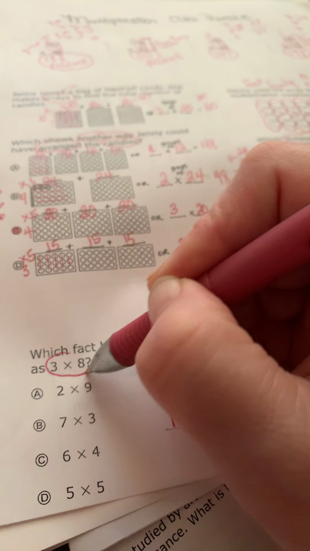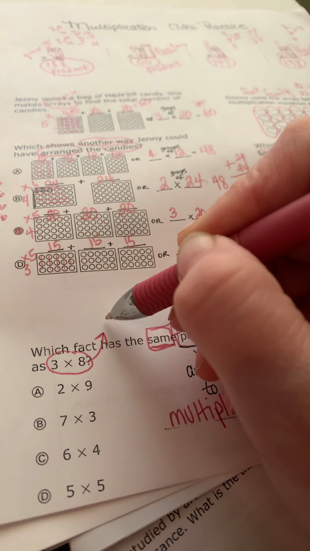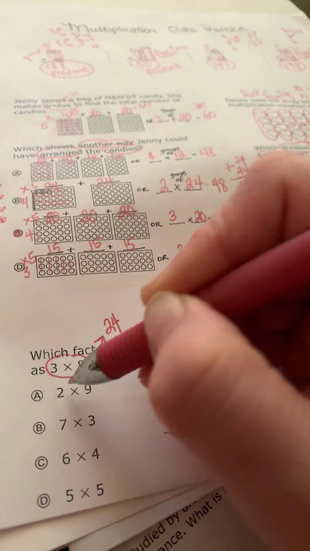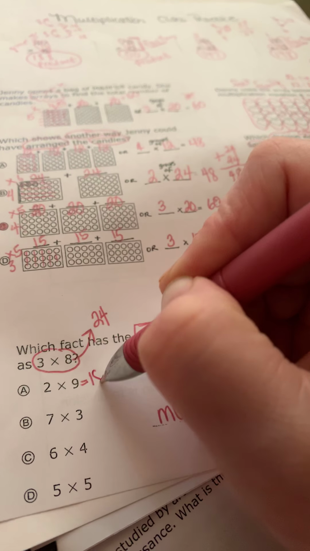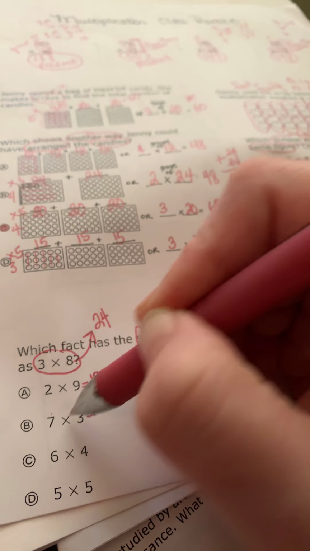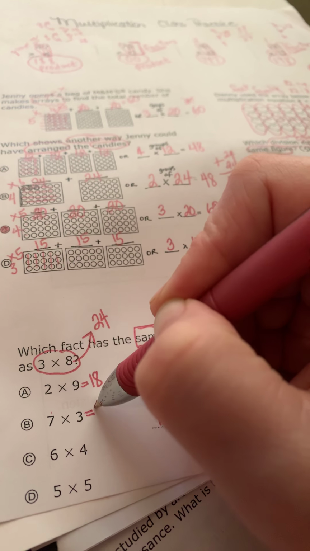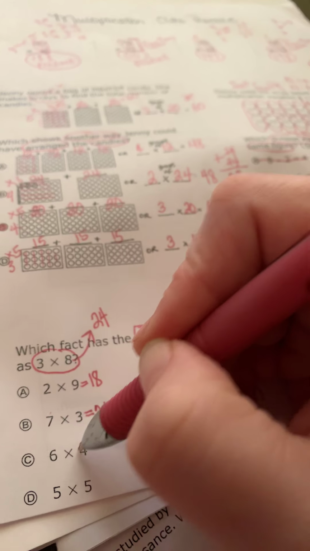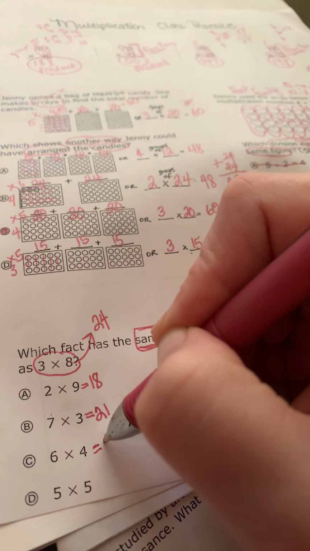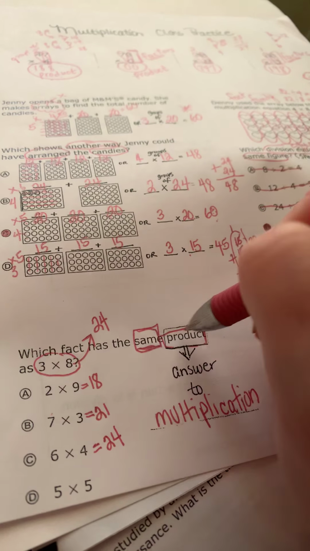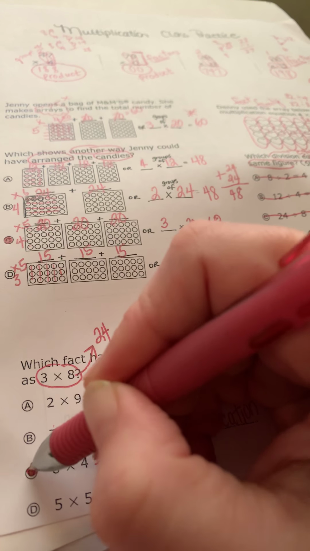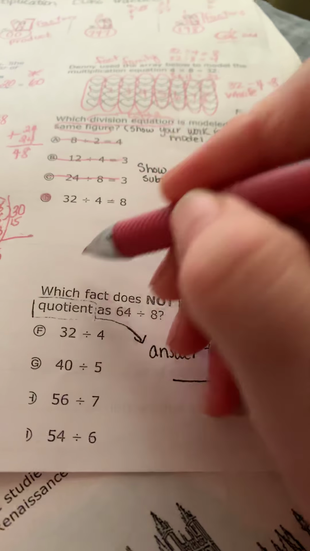Well, what is 3 groups of 8, y'all? 24. Okay, what's 2 9s? 18. 7 groups of 3 or 3 7s? 21. What's 6 groups of 4? 24. All right, so who has the same answer? C. This is more just vocabulary. All right, y'all go through this.